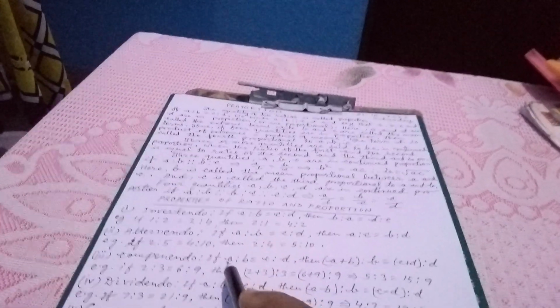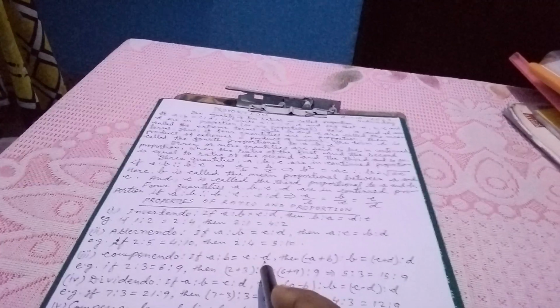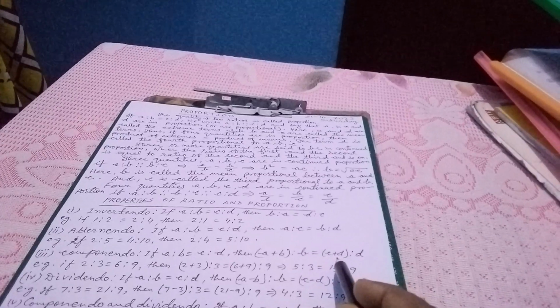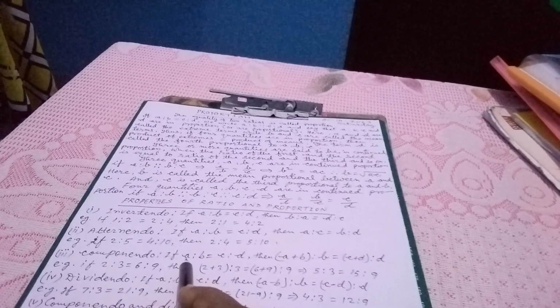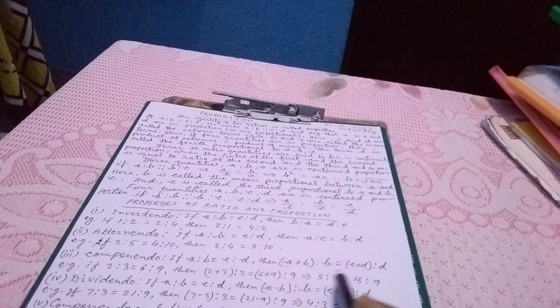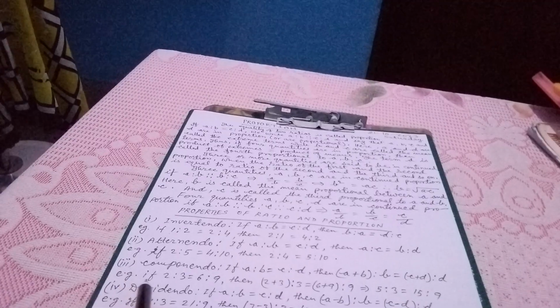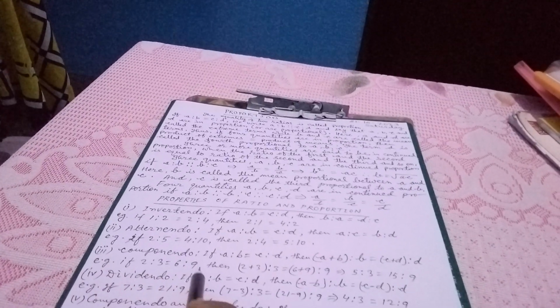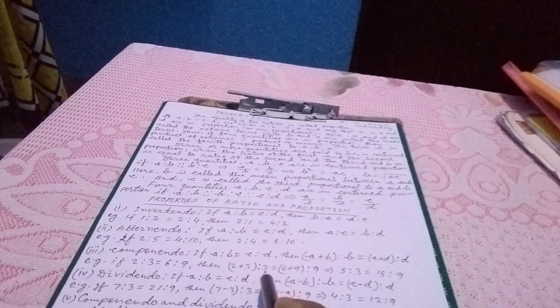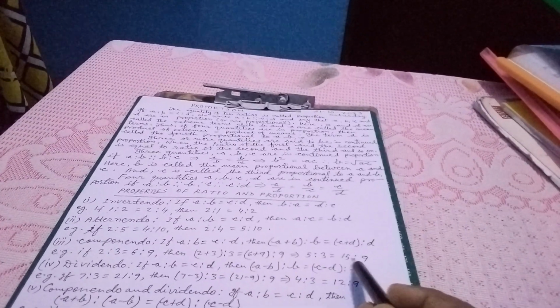The third is the componendo property. If a : b = c : d, then (a + b) : b = (c + d) : d. That means in the antecedent, the consequent is added and then the ratios are equal. So for example, if 2 : 3 = 6 : 9, then to 2 we are adding 3. So it is (2 + 3) : 3 = (6 + 9) : 9. This implies 5 : 3 = 15 : 9.